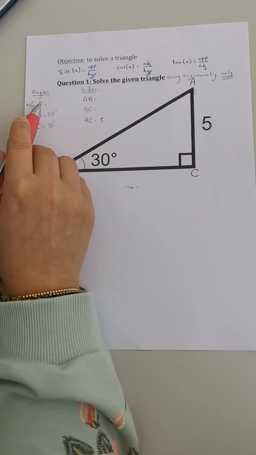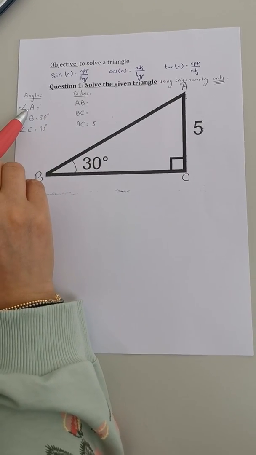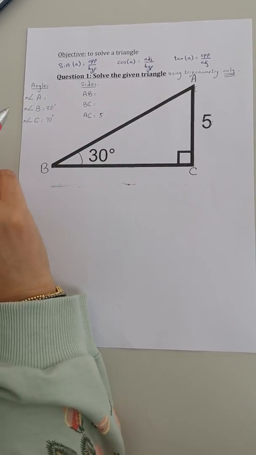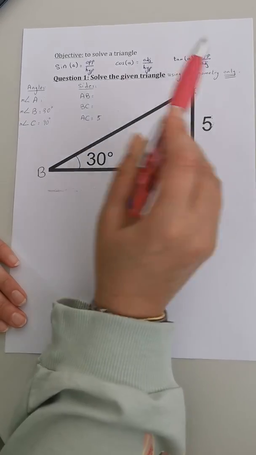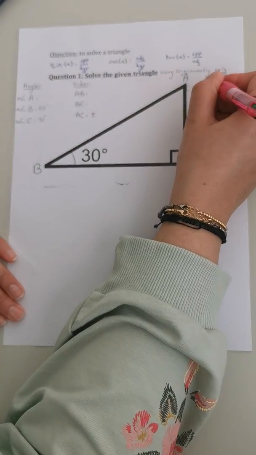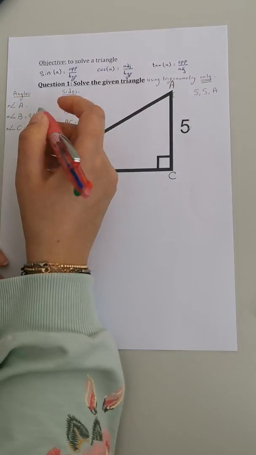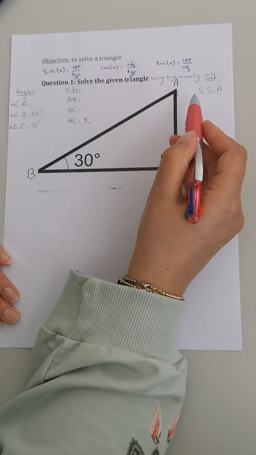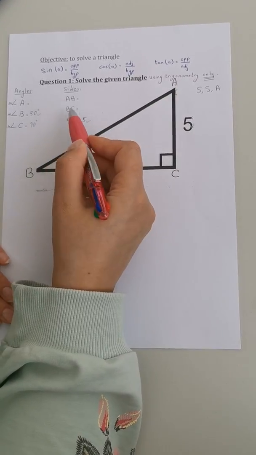Now I still have to find one more angle and two sides. I know that you will tell me I can use the property that the sum of angles is 180 degrees. We are not going to use it because they said in the question to use trigonometry only. You know that the relation in trigonometry is between two sides and one angle. Here I have one angle and one side, so I can find a side. It's up to you to start finding side AB or BC.